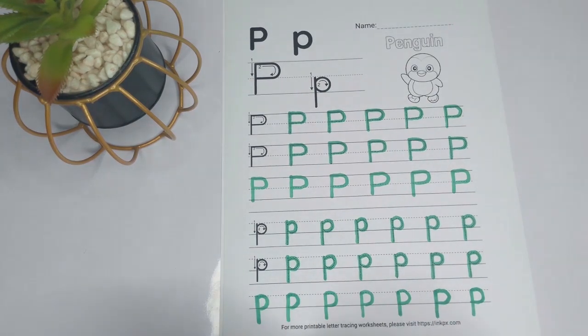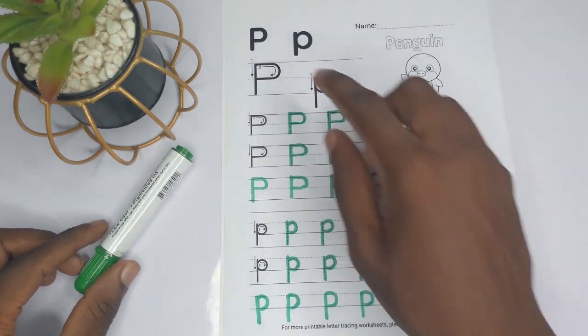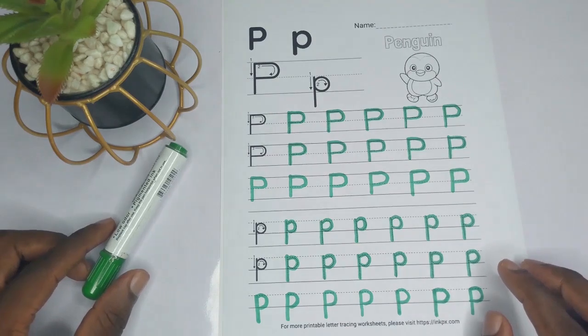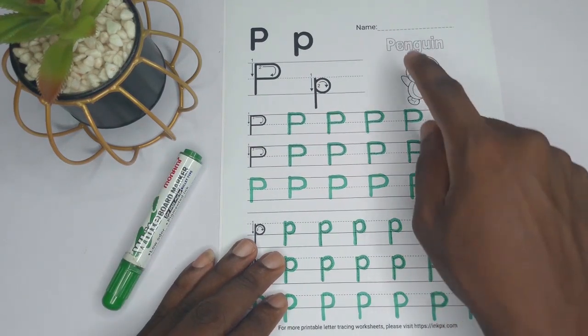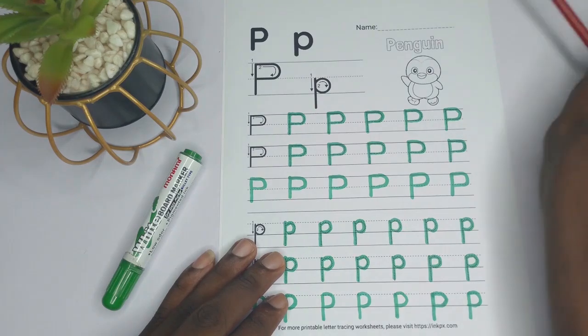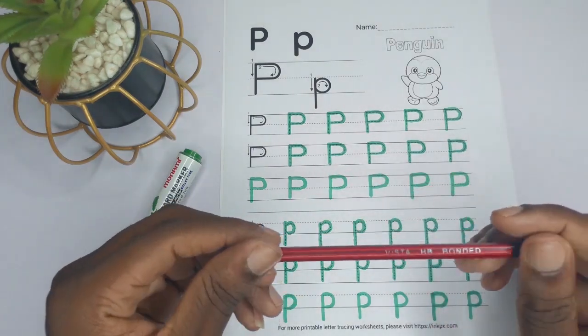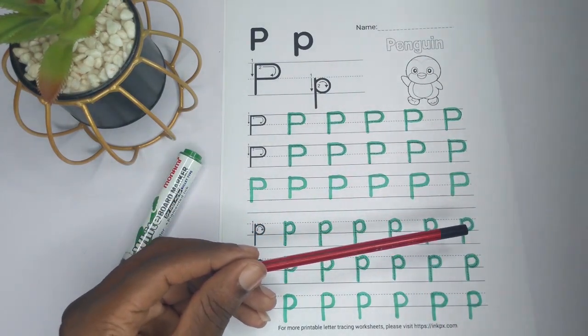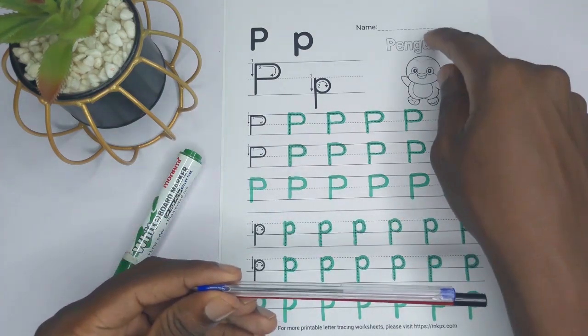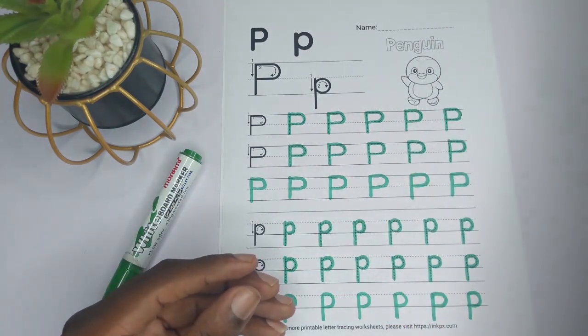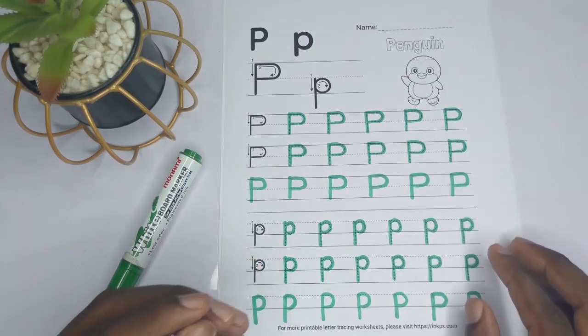Now you know how to write the alphabet capital P and small p in the English language. Now P stands for a lot of words like penguin, pencil, okay, this pencil, and even a pen, okay, a writing pen. So pen, pencil, penguin, pot, and many other words, all of them start with P.